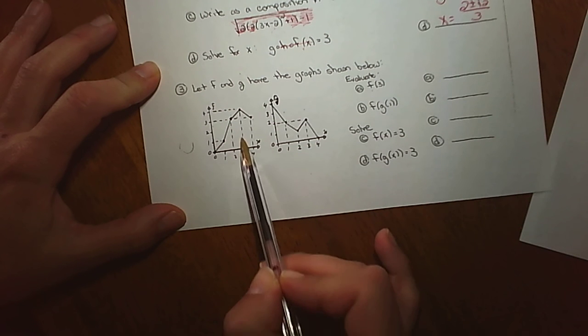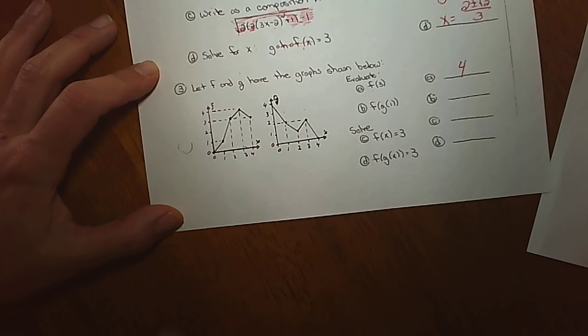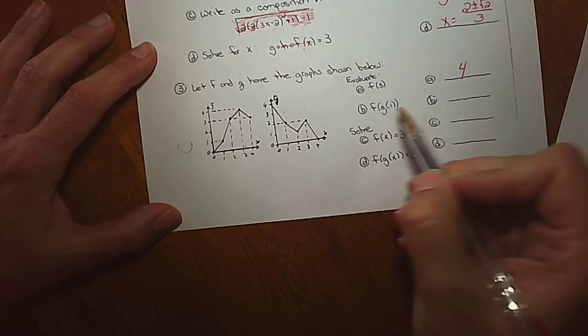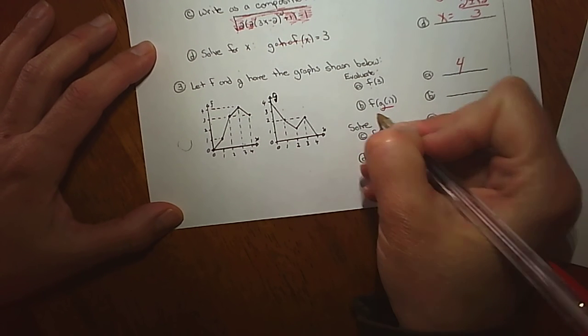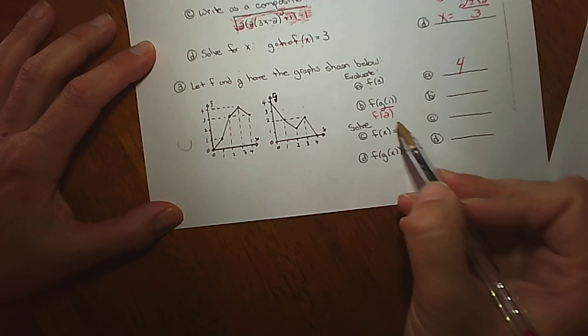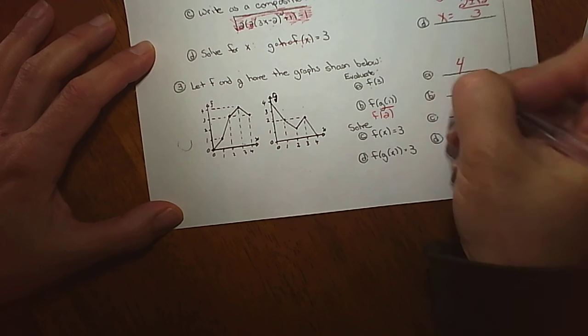Okay, and finally this bottom part, f of 3, means I go to the f picture, go to 3 on the x-axis, and it should be 4. This one, composition of functions. Do this first. G at 1 is 2. And that means I have to do f at 2, which is 3.